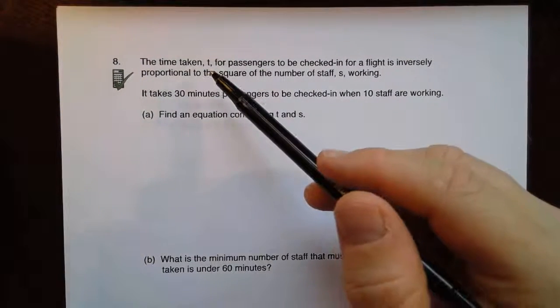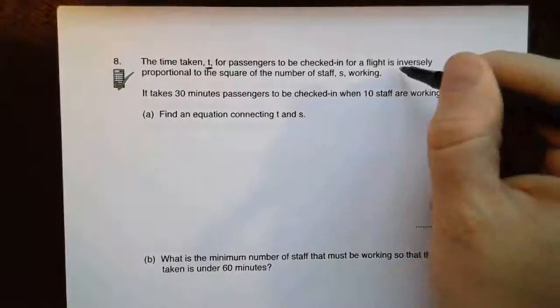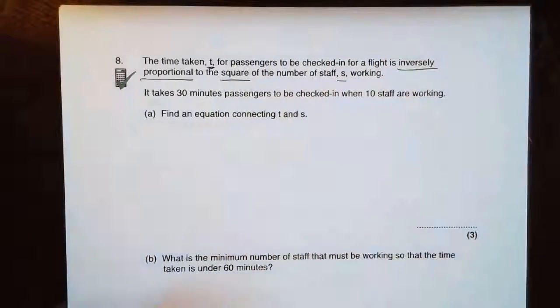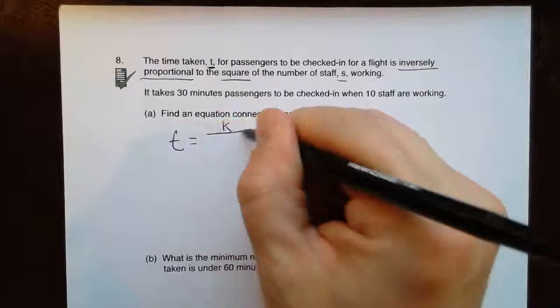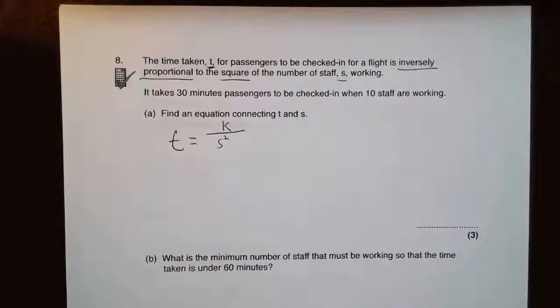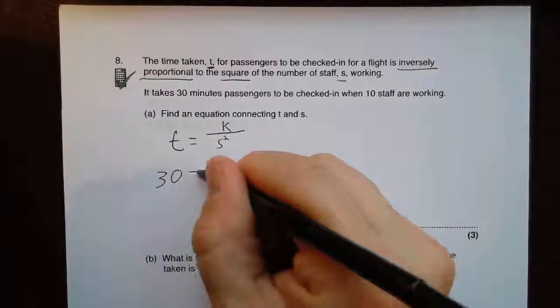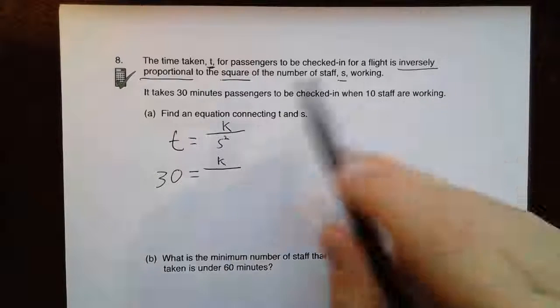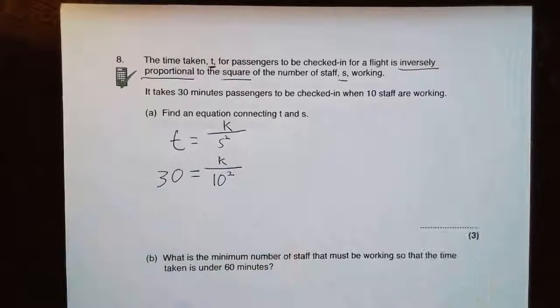Okay, don't get all bogged down in the language and the words. Let's have a look. Time taken T is inversely proportional to the square of S. So here we go: T equals K over S squared. I've set it up. Now I just substitute in. Time is 30 minutes equals K over the square of the number of staff working, 10 squared.